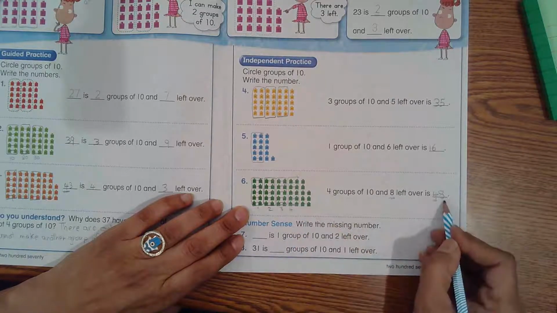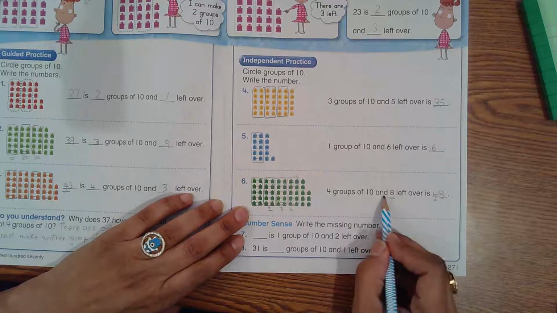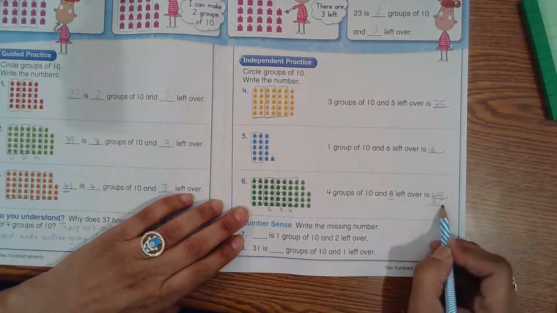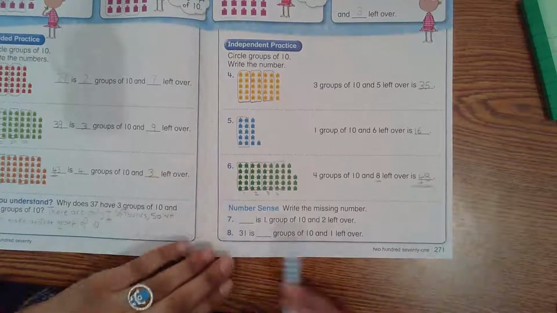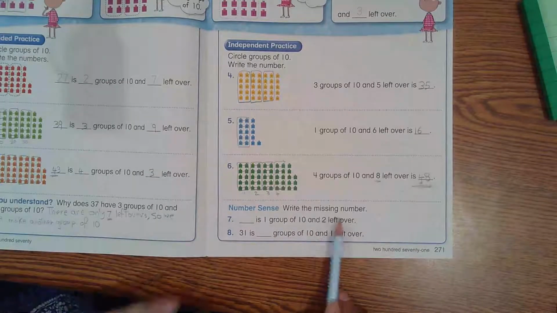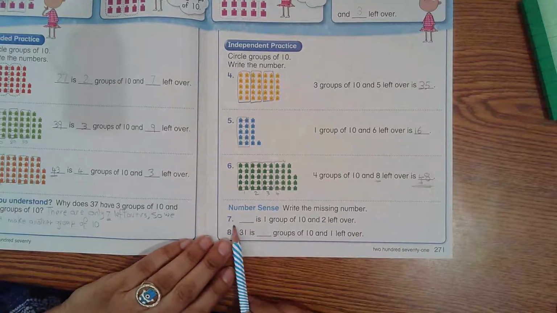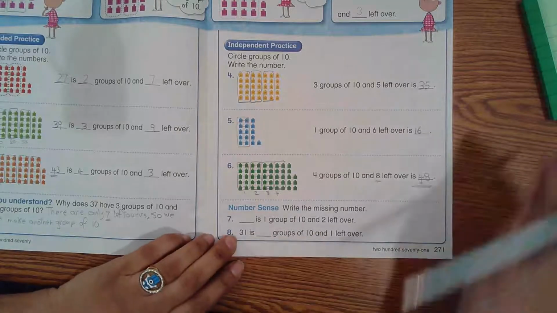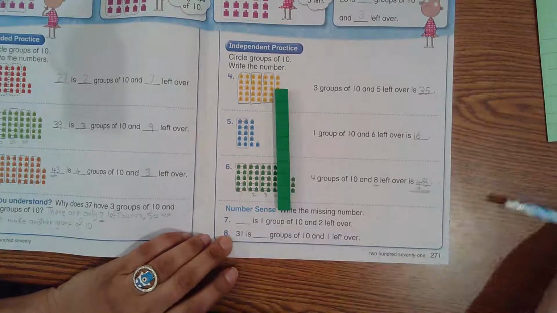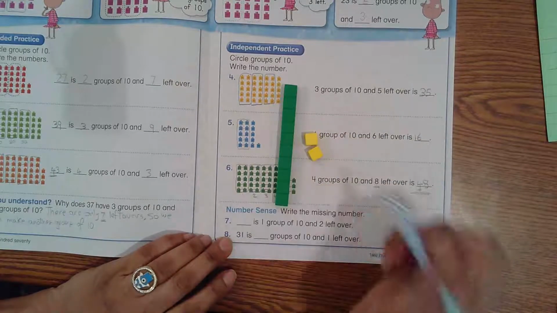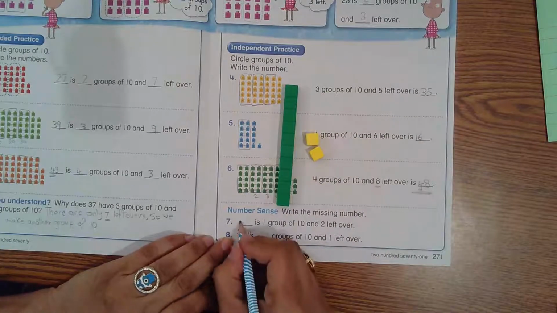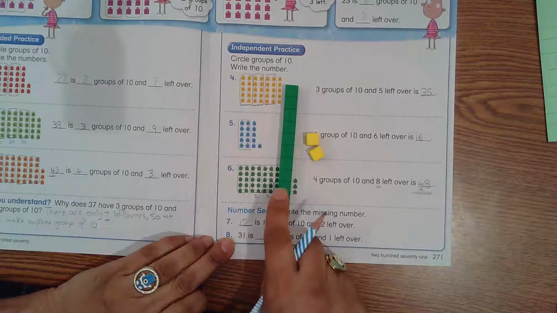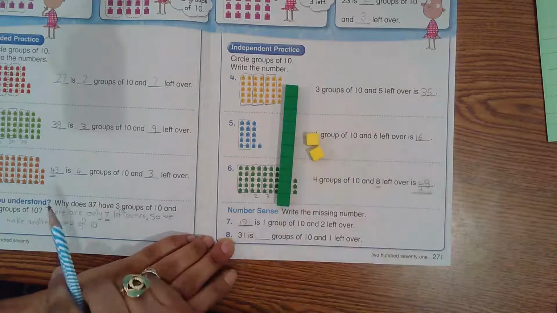8 left over. So 4 groups of 10 and 8 left over is 48. All right. Number sense. Write the missing numbers. Number 7. Blank is 1 group of 10 and 2 left over. 1 group of 10 and 2 leftovers. So 10, 11, 12. So 12 is 1 group of 10 and 2 leftover.